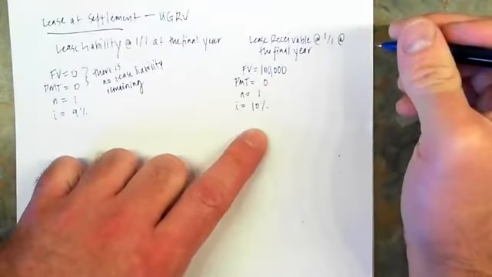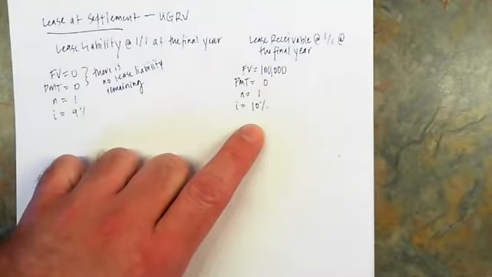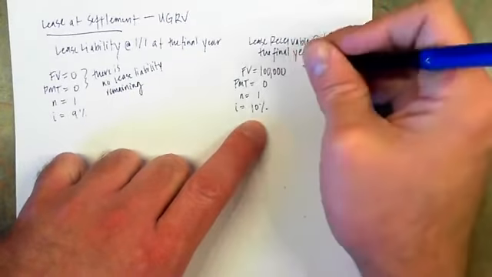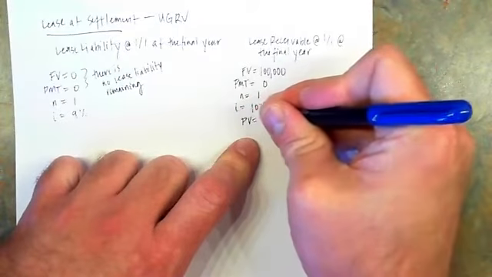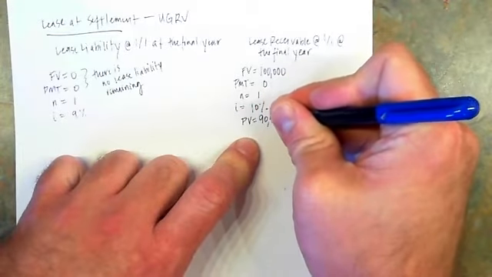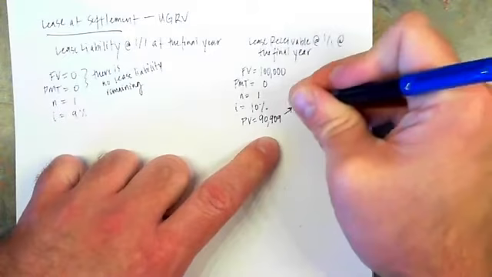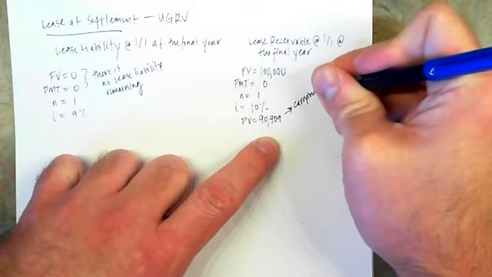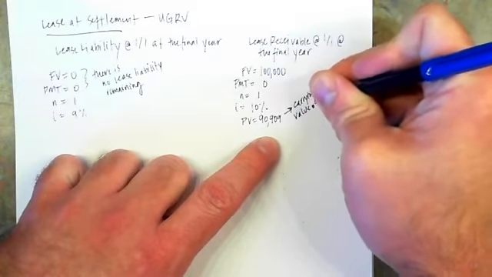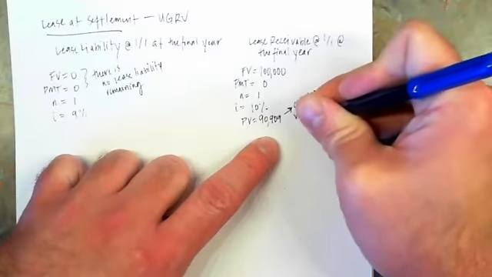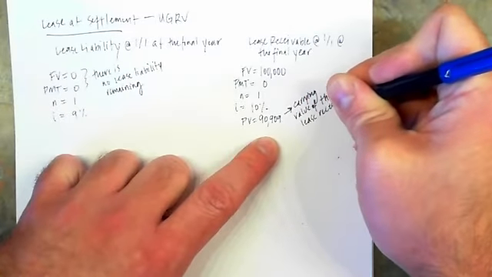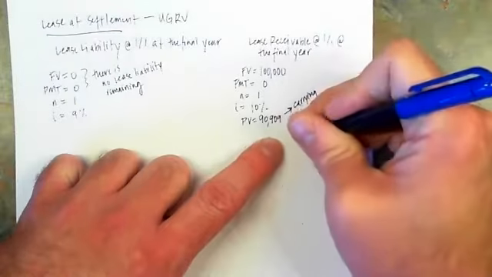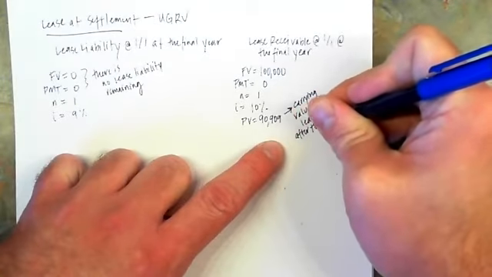And they're still using their 10% rate. And so the lessor, after they calculate that present value, which would be $90,909, this is the carrying value of the lease receivable after the final payment.